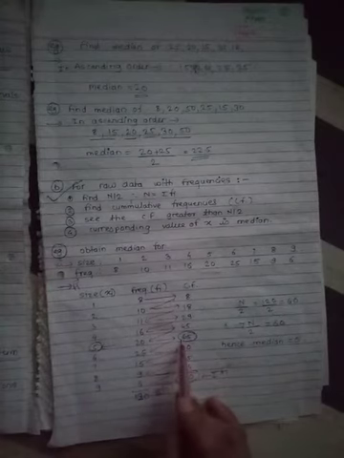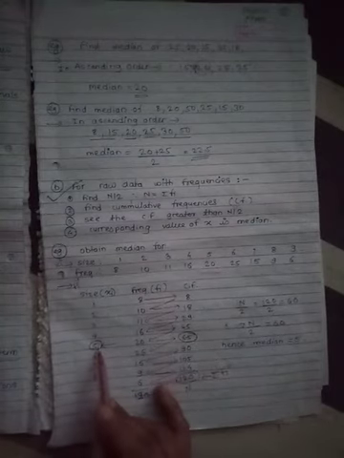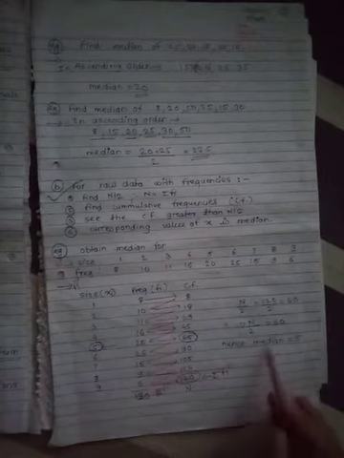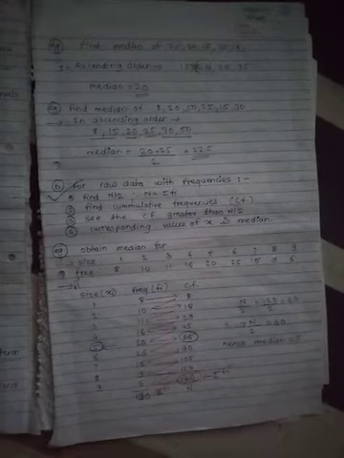And for 65 the corresponding value of x is 5. So this is your median value, hence median value is equal to 5.